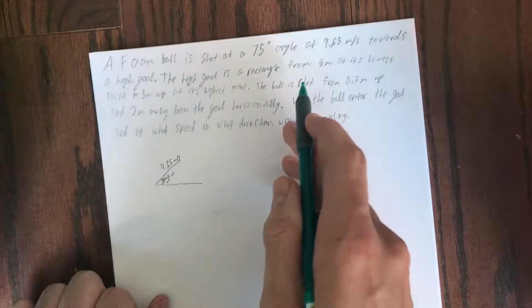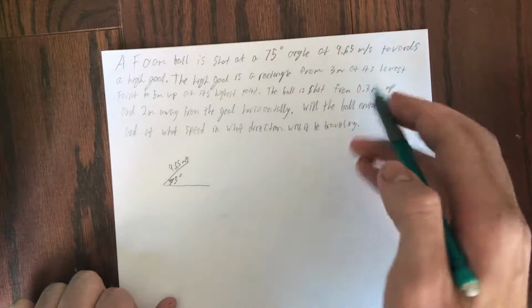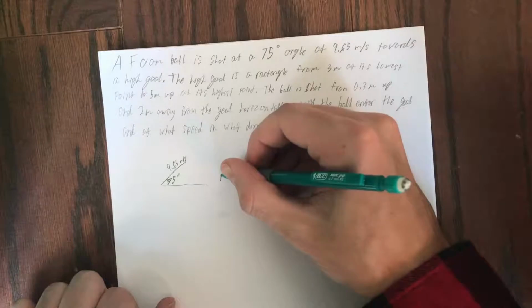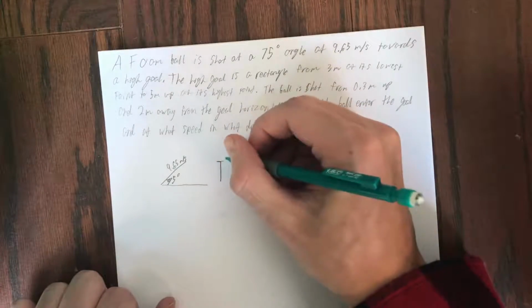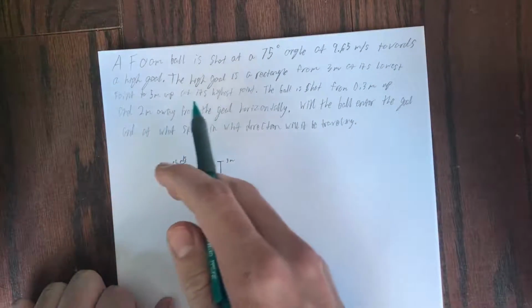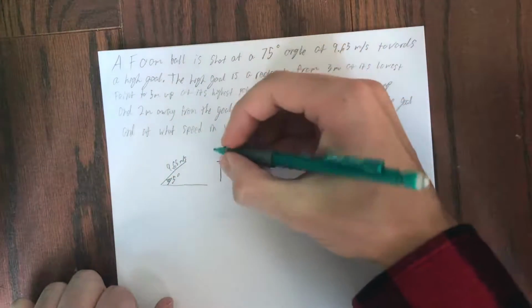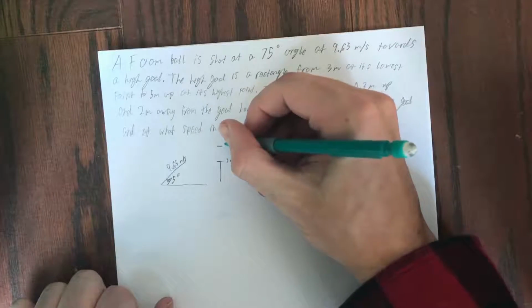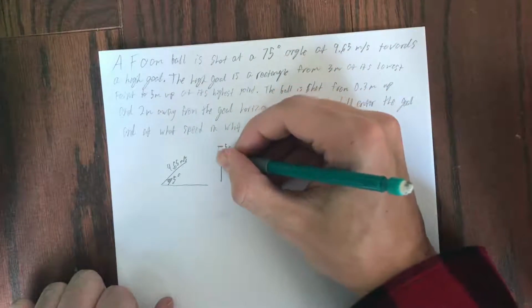The high goal is a rectangle from 3 meters at its lowest point. So let's just draw a logo here. It's like 3 meters, to 5 meters up at its highest point. So we have 5 meters here, and this is our goal.